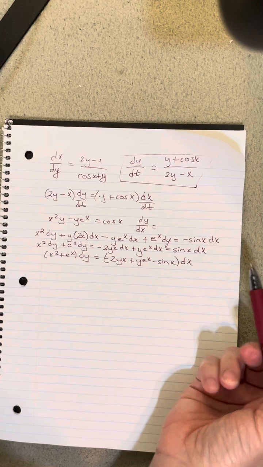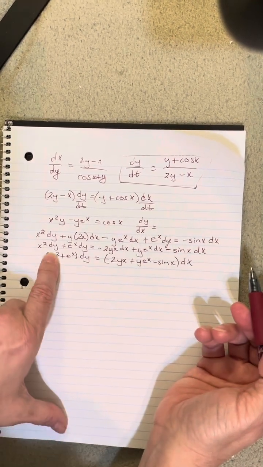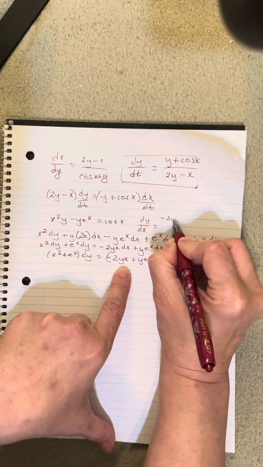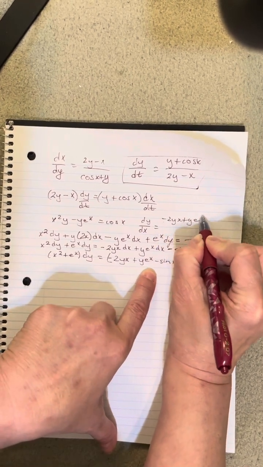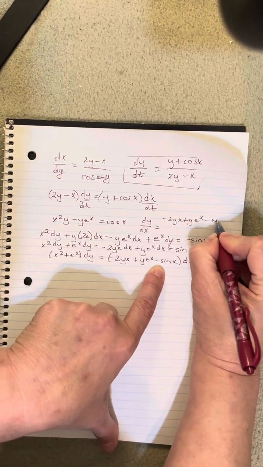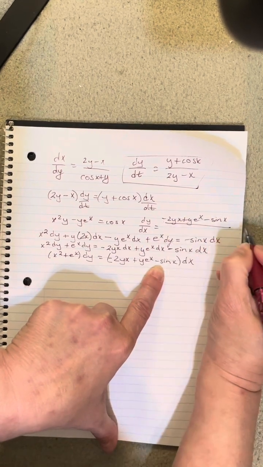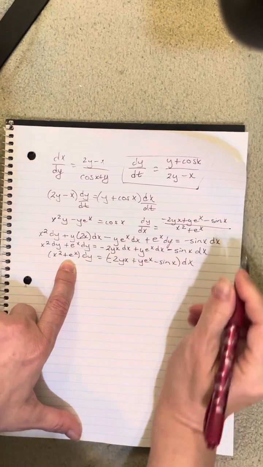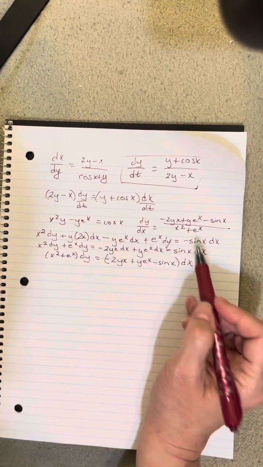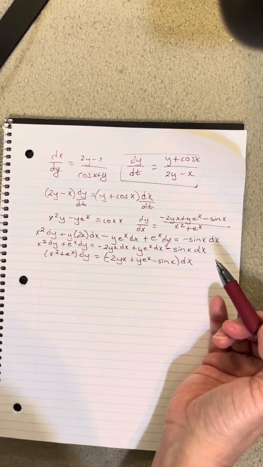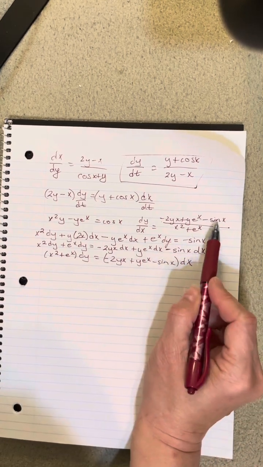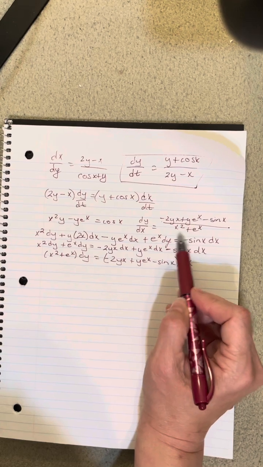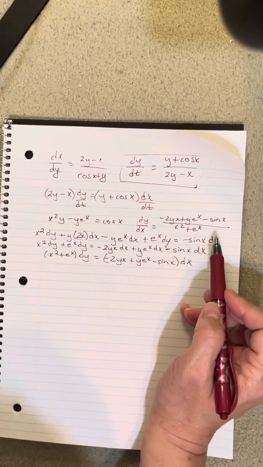Okay, so now you're ready to put it in this format. So this stuff is going underneath all of this. So we've got our minus 2yx plus y e to the x minus sine of x all over x squared plus e to the x. And there was our dx moved over. Now let me check that. Negative sine minus the 2. So they have the order rearranged, but that's okay. We have all the parts.